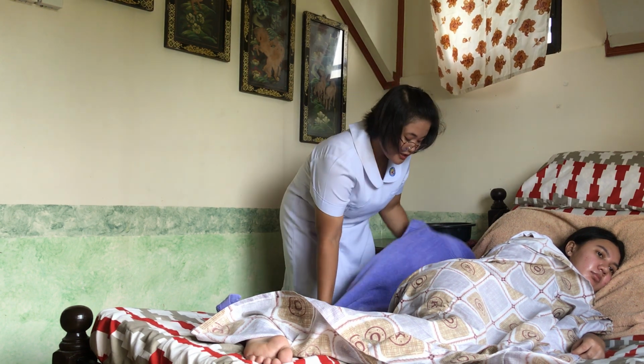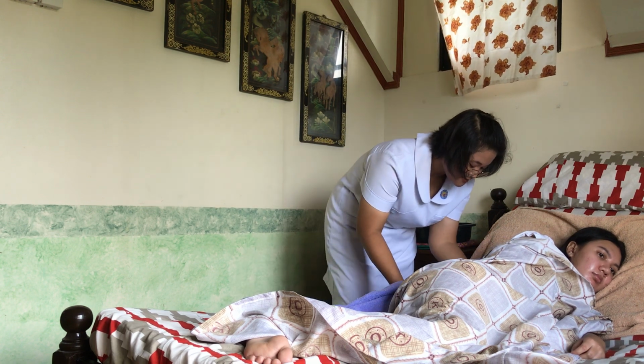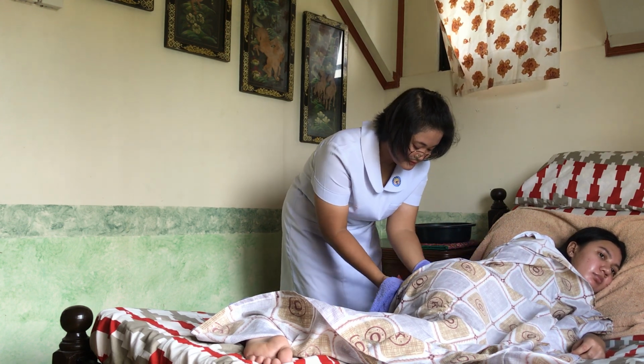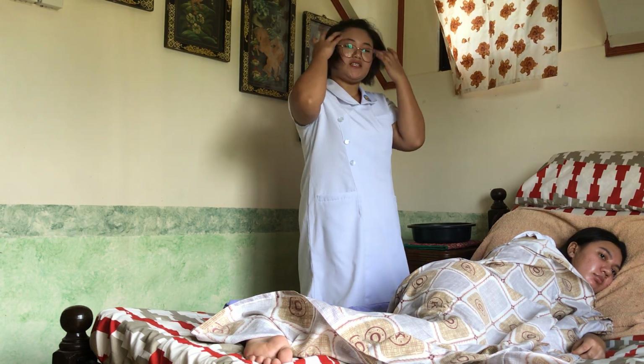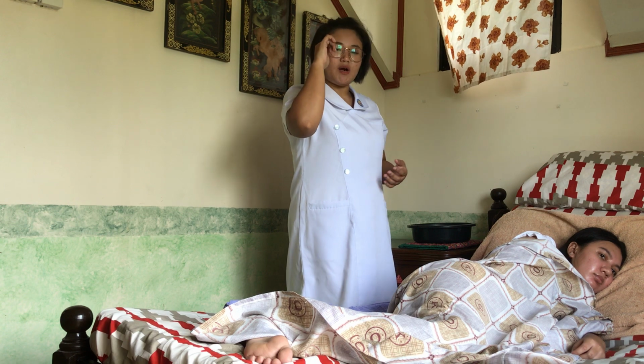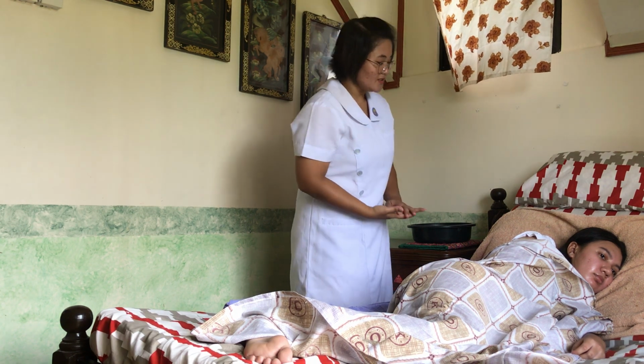After that, we need to dry it. Then we can ask the patient if they want to have powder or lotion on their back.